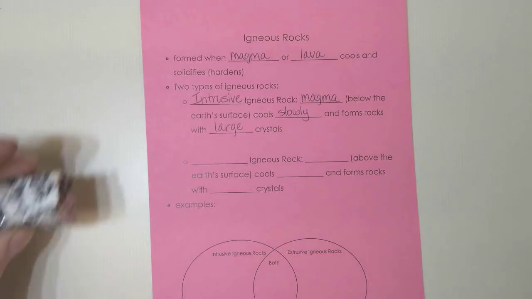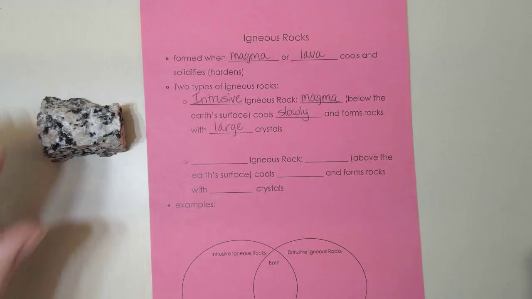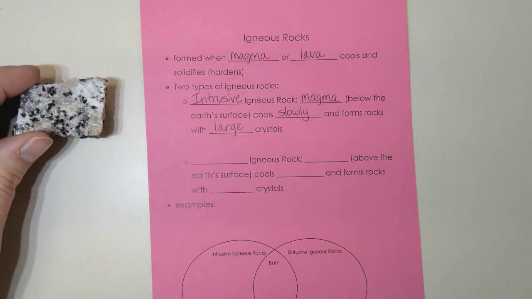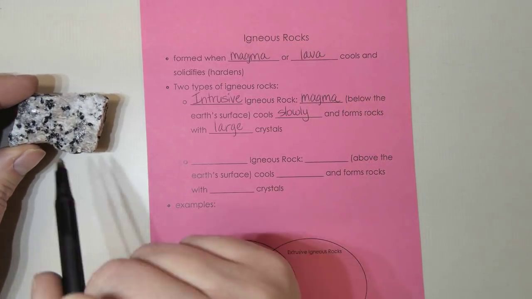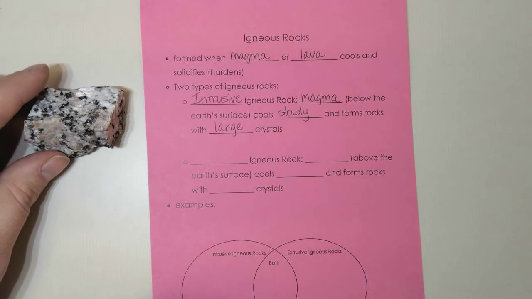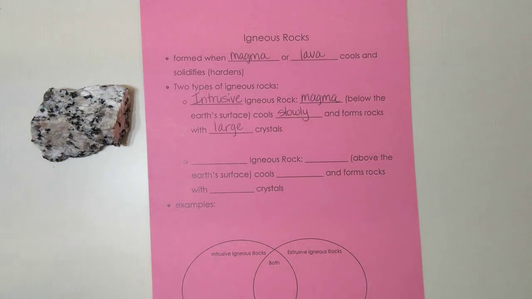So here's an example, granite. We talked about that before when we first started talking about rocks and minerals, and we said granite countertops were something that we recognized. And here you can see that it has the bigger chunks of the different crystals inside. So this is an intrusive igneous rock, formed when magma cools slowly and it forms rocks with larger crystals.